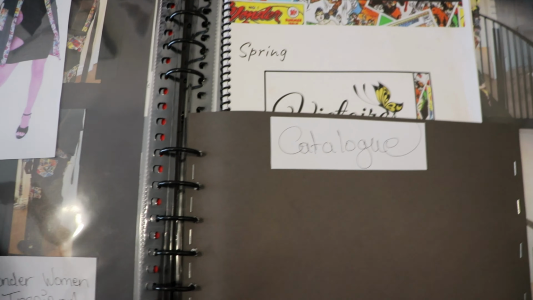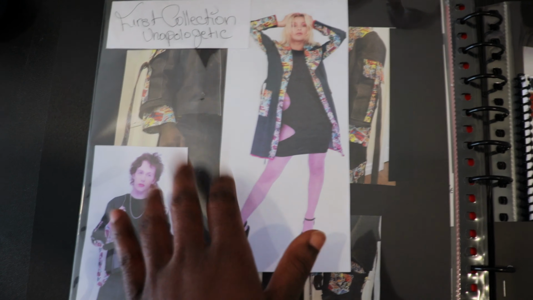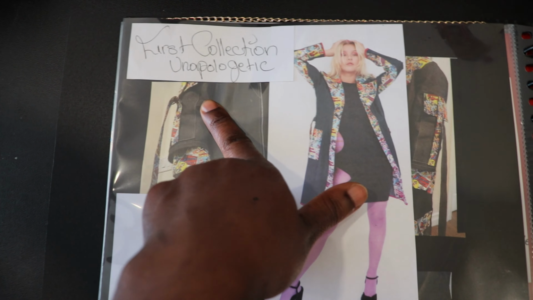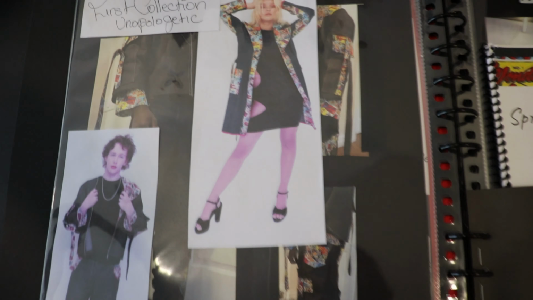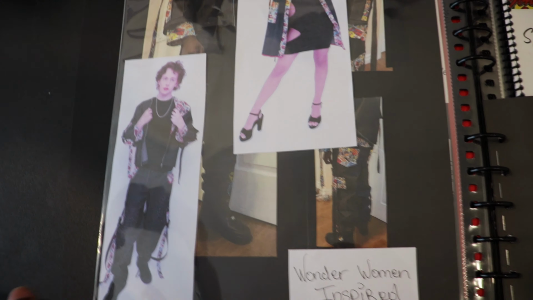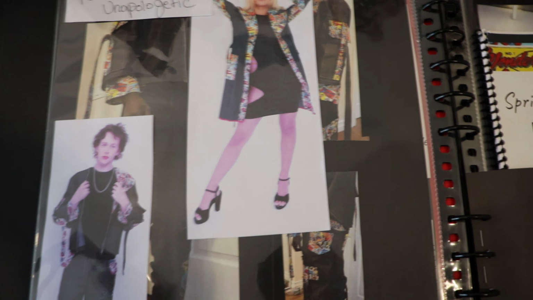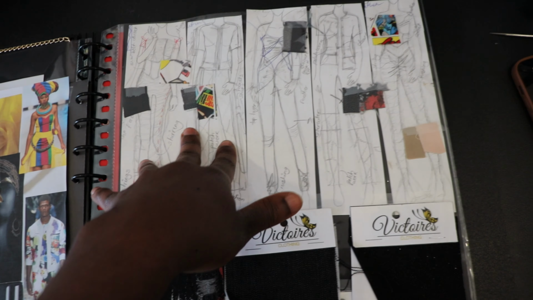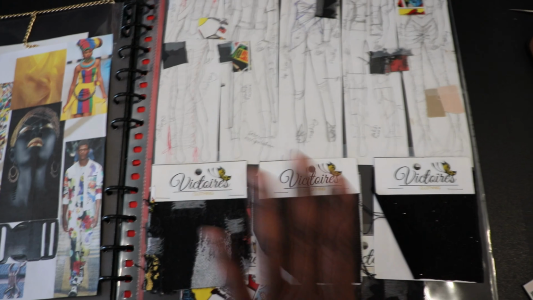And then moving to the next page, I have this. This is actually the final look of my first collection. First collection was unapologetic, period. Like me, bro, I'm not pleasing. I am just going all out. That's me. So when they come and see, they see the fabric, they see the sketches, the mood board, they're like, yeah, it makes sense.